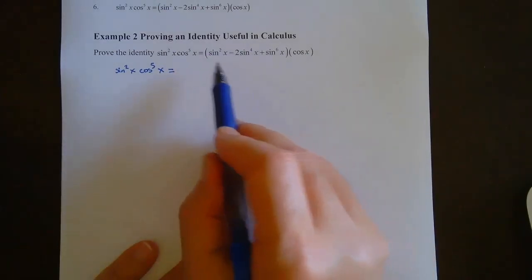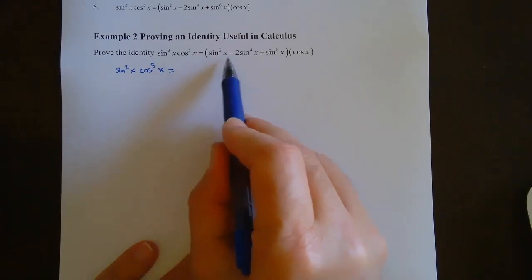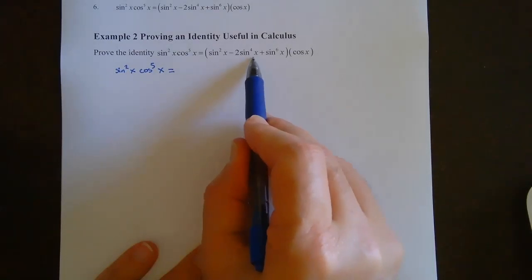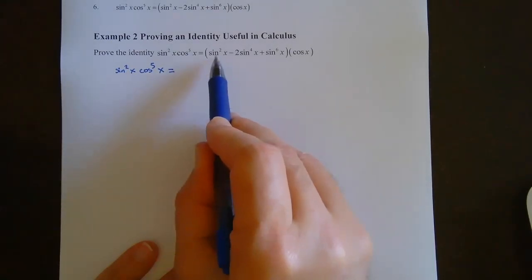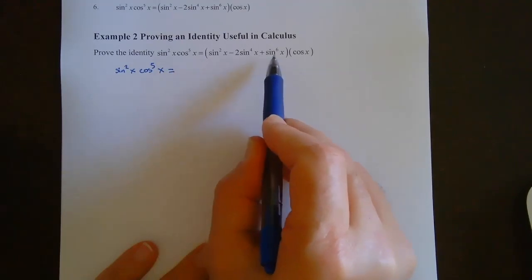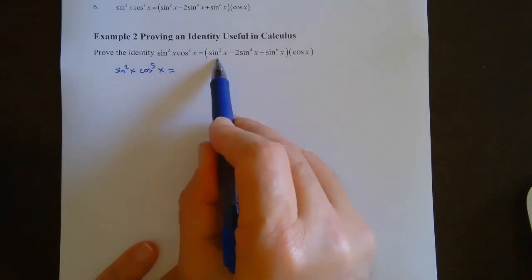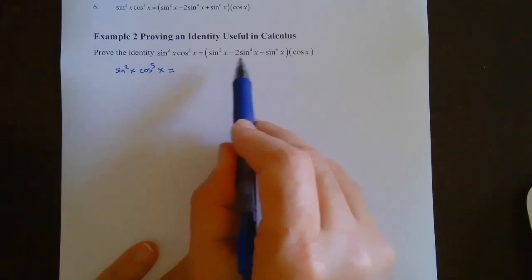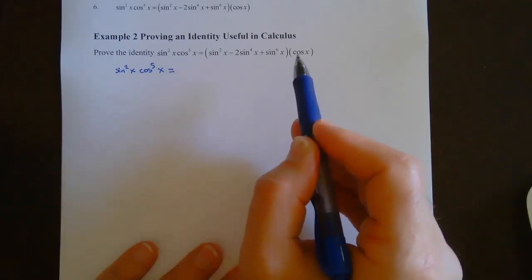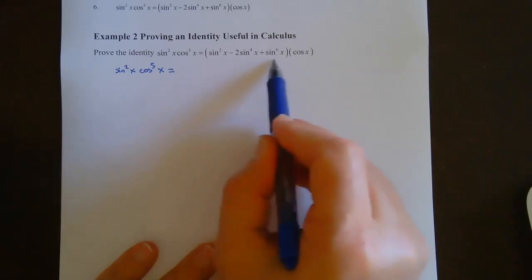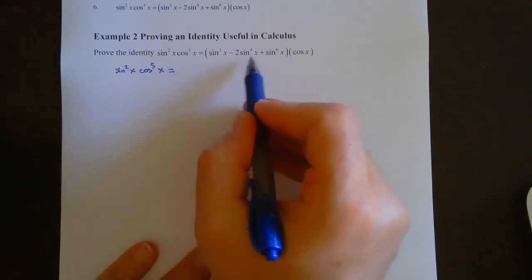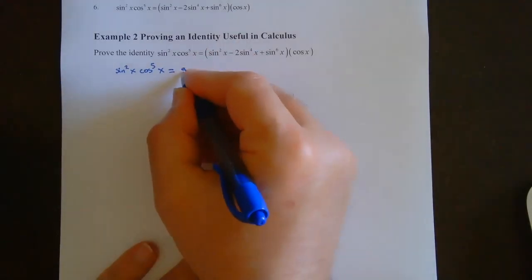So one thing you can look at is, we have a sine squared x minus 2 sine to the 4th x, and that means sine x 4 times. And this one means sine x twice, sine x times sine x. And then plus, this one is 6 of them in a row. So I have 2 of them here, 4 of them here, and 6 of them here. Each one of these has at least 2 of them, which means there's a GCF here of sine squared x. So I can factor a sine squared x out of these 3 terms, and that's what I'm going to do.